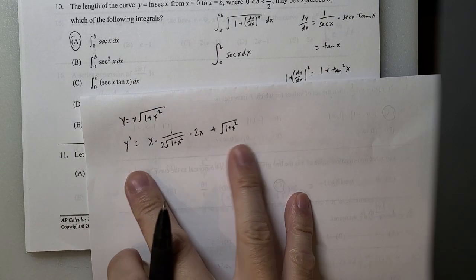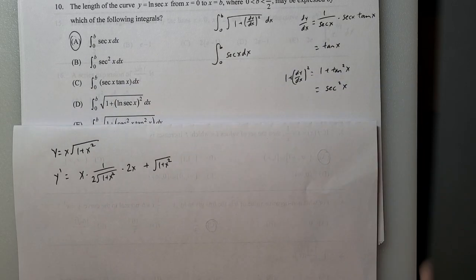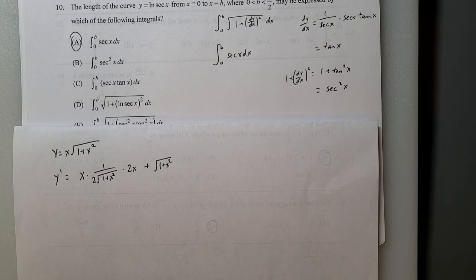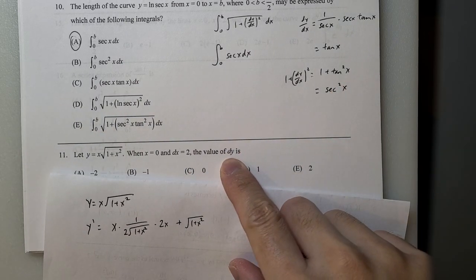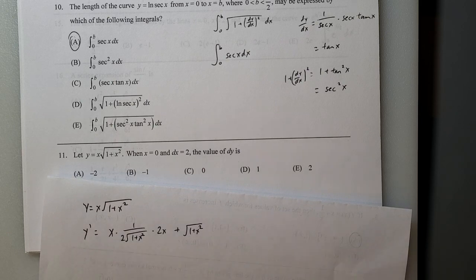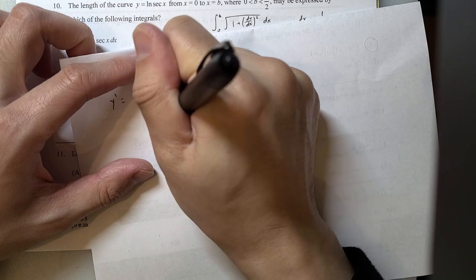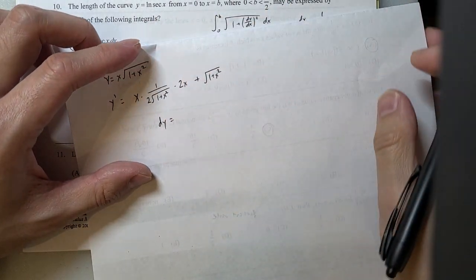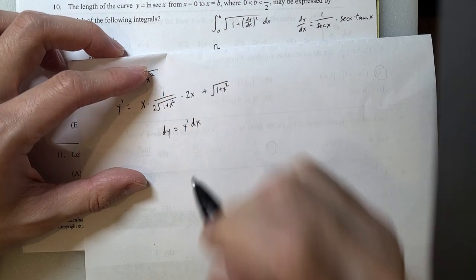Okay, this will give us the slope of the tangent line, but for differentials, it's even easier because this is a small change in y. Y prime is the change in y with respect to change in x. So we can say that dy is equal to y prime dx.